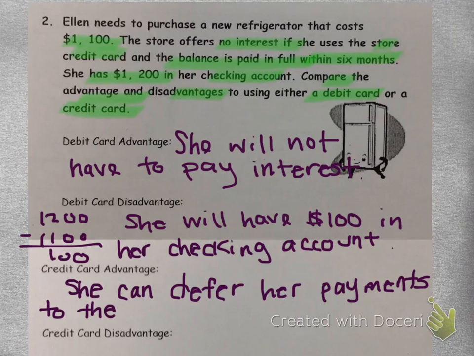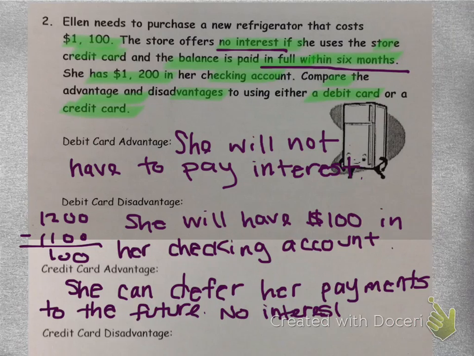And also it says that she will have no interest if it's paid off in 6 months. So no interest if paid off in time. And that's a big if. If you don't pay it off in time, you're going to have to pay all that interest on the $1,100.